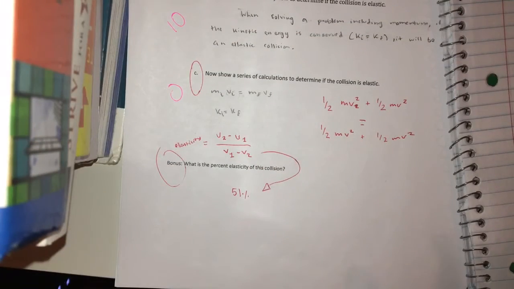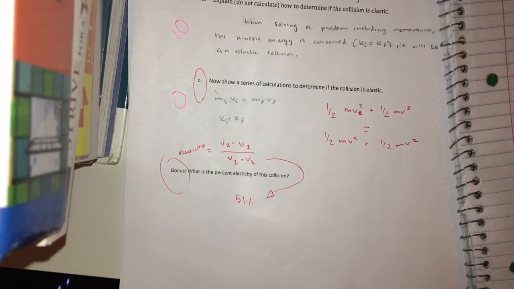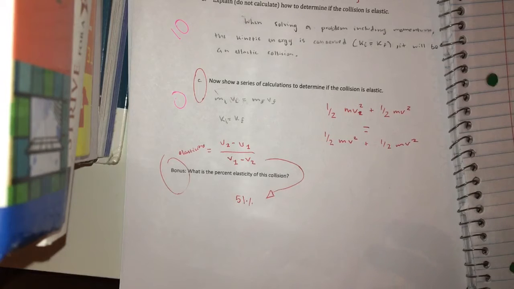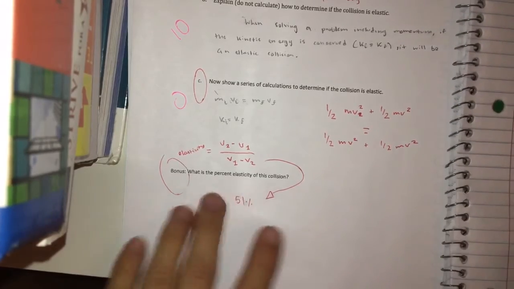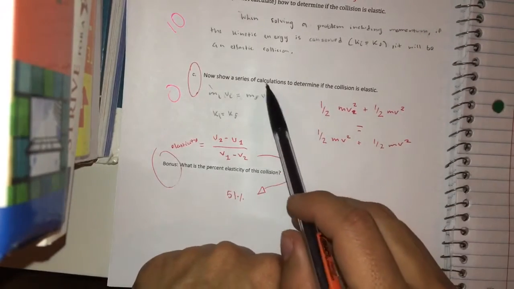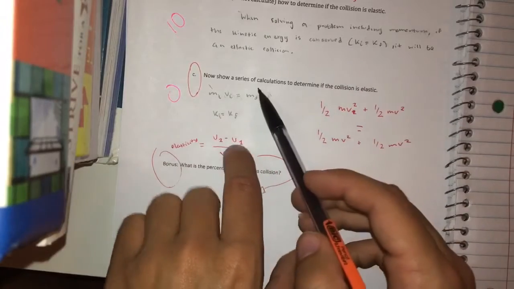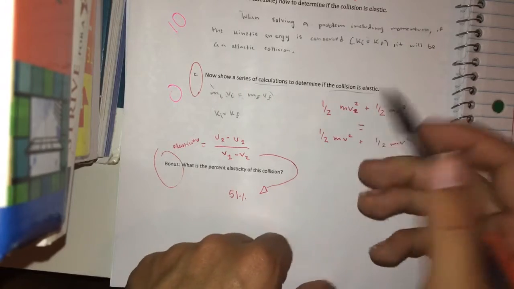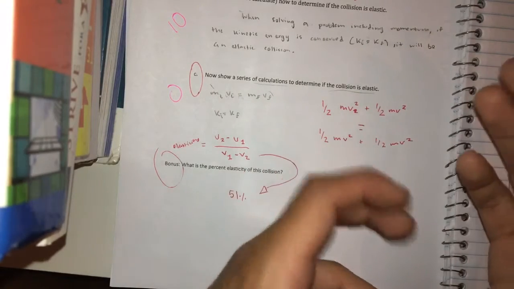Okay, then the next one that I missed was number 1C, and it's fairly simple. All you needed to know was the equation for elasticity. It's basically saying to show equations to see whether a collision is elastic.